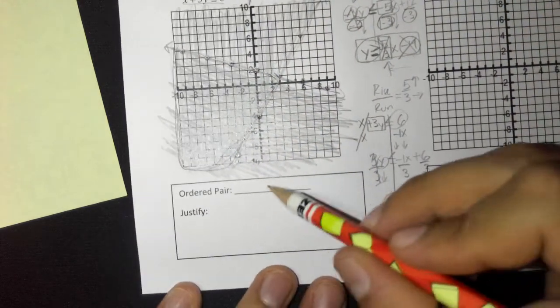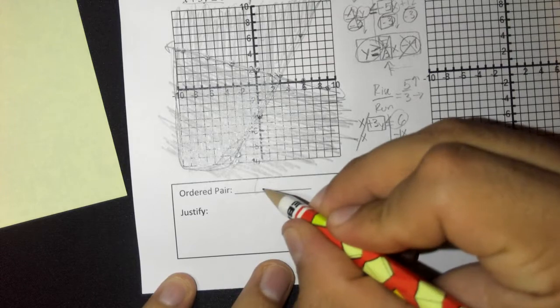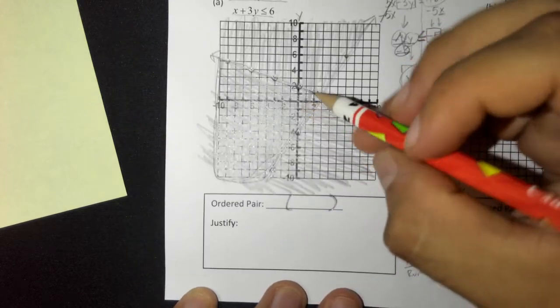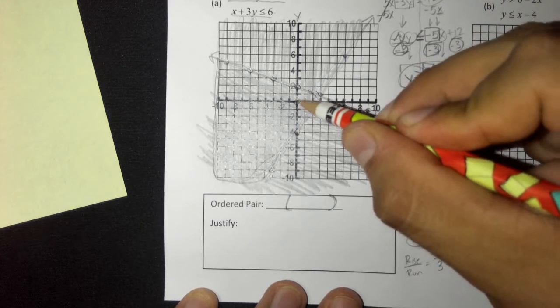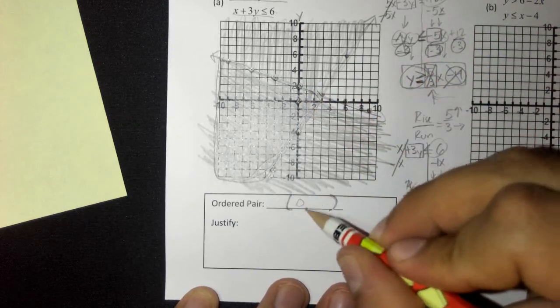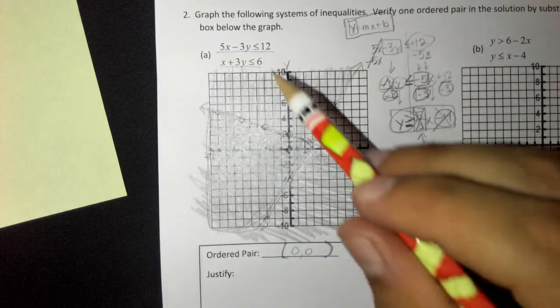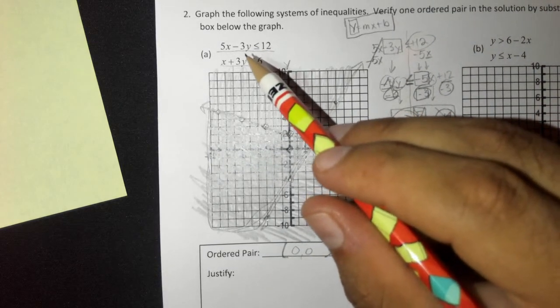And so for any solution that you have, your ordered pair, say for example, I'm just going to choose a really easy one, 0, 0. That would be in that double shaded part. And then just to justify, what you would do is take your point, plug it into these, and then check to see if it's true or false.